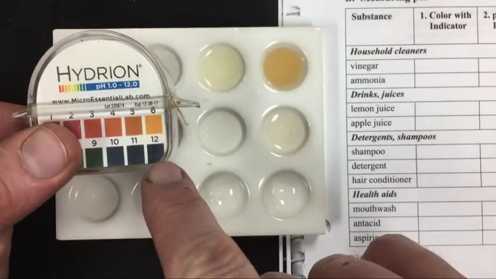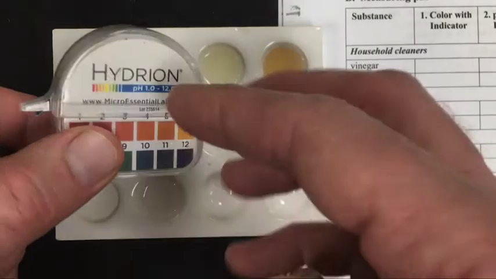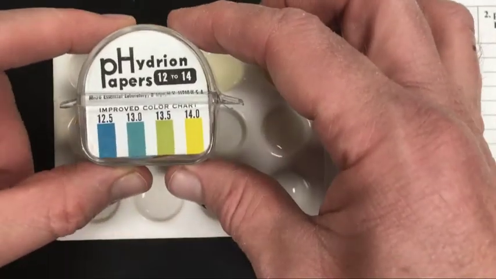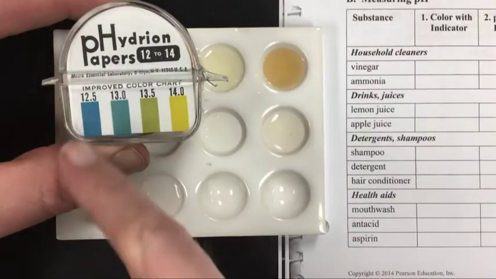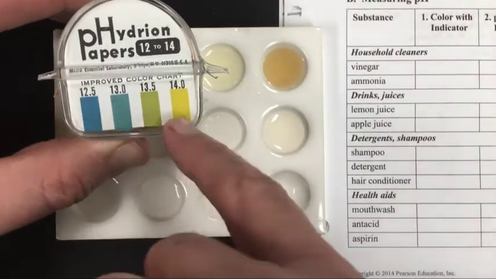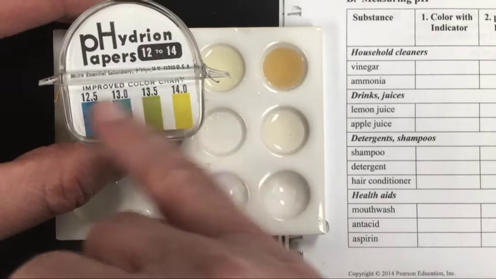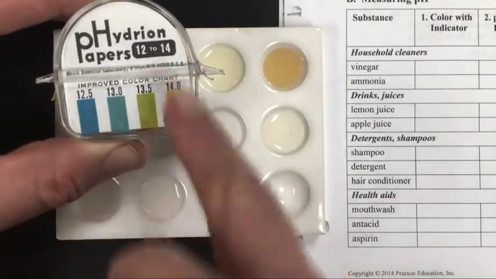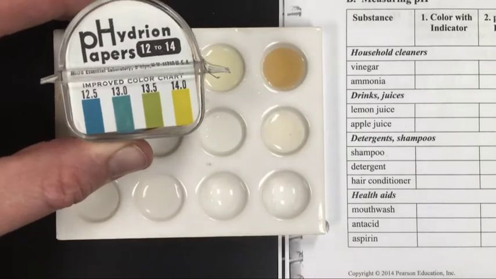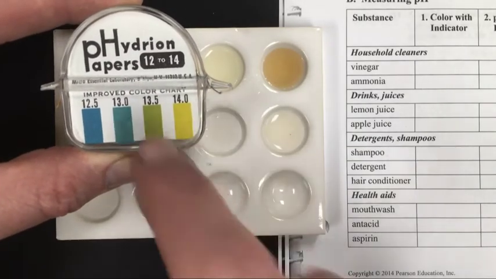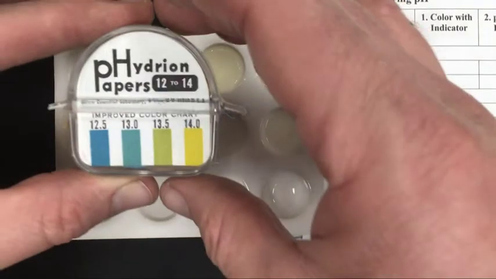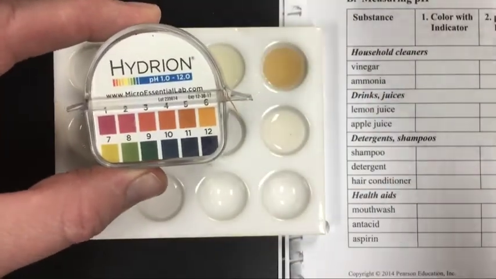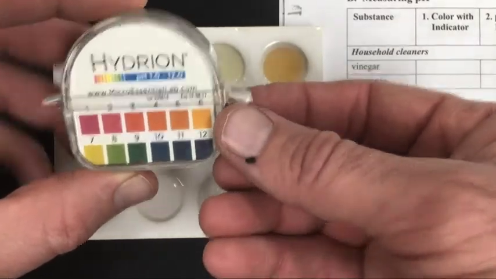If we max out at this dark purple, then we'll take a piece of the blue paper and use the back side of the scale to narrow down how basic the solution actually is. The blue paper has a higher degree of accuracy in a smaller pH range. Not a lot of the samples will actually be in the blue range. So again, I'm going to take a piece of orange paper out and do the pH determination.